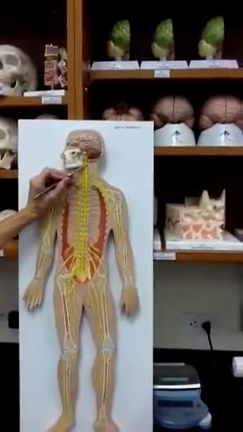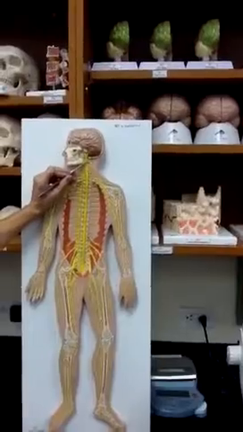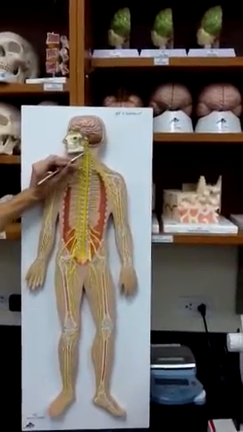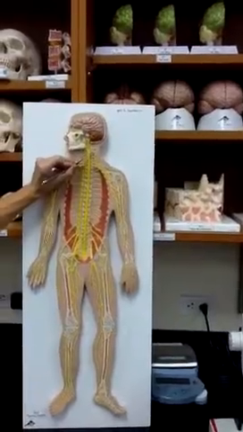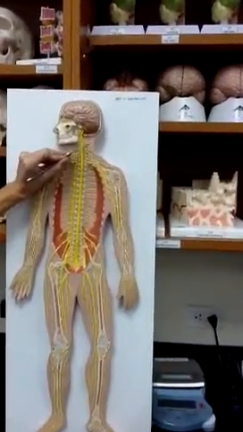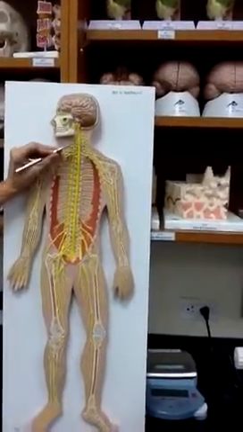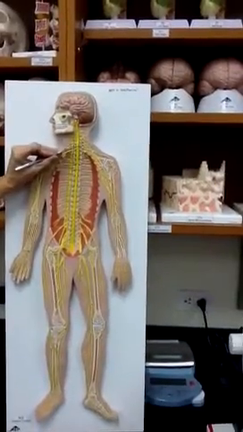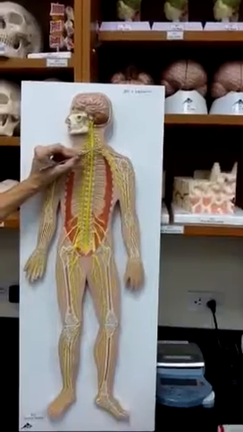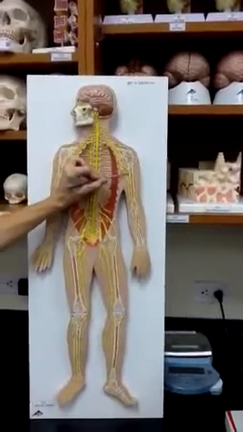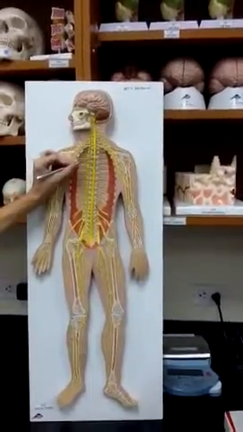But remember, the first plexus is from C1 to C4. So 1, 2, 3, 4. See that little network right there? That is the cervical plexus. And then if you look at 5, 6, 7, 8, and T1, this next little plexus, see how it's going to the arm? Brachial plexus.